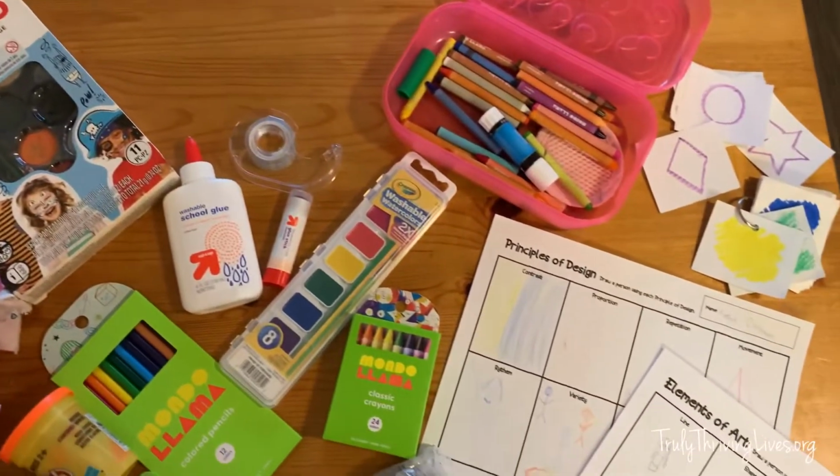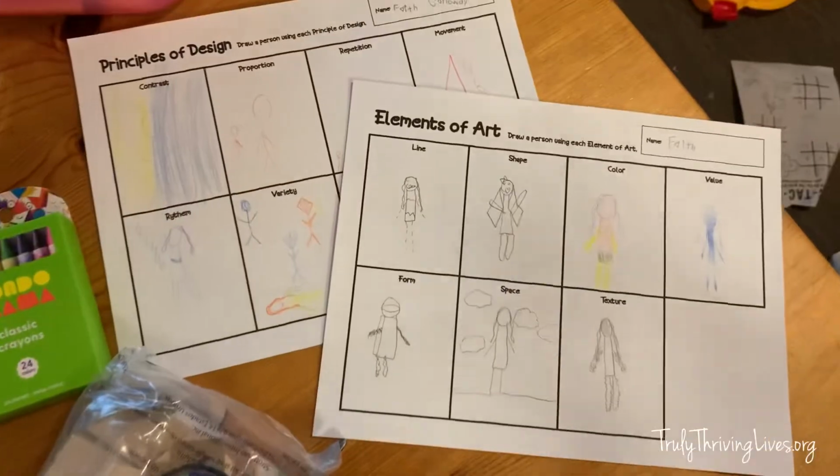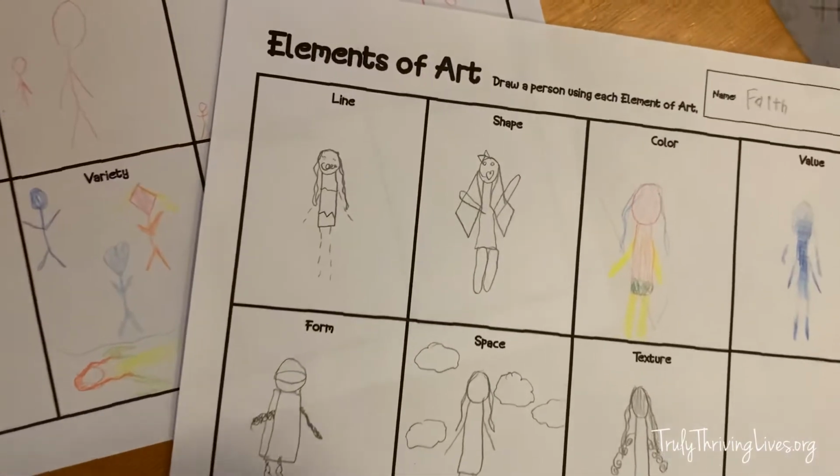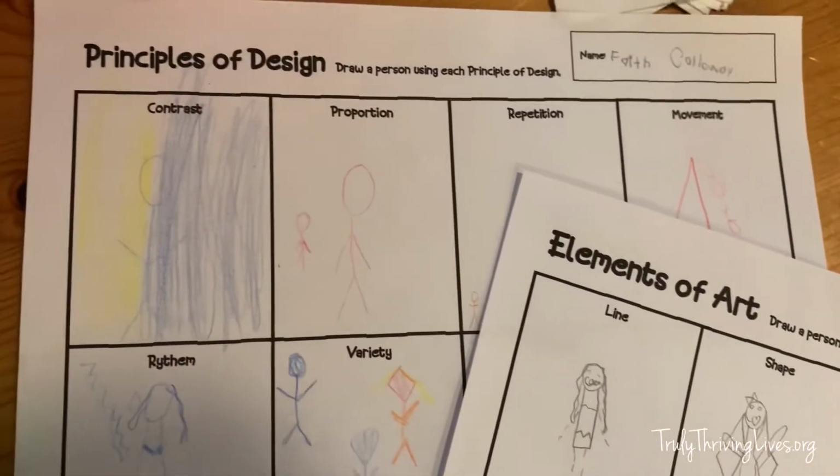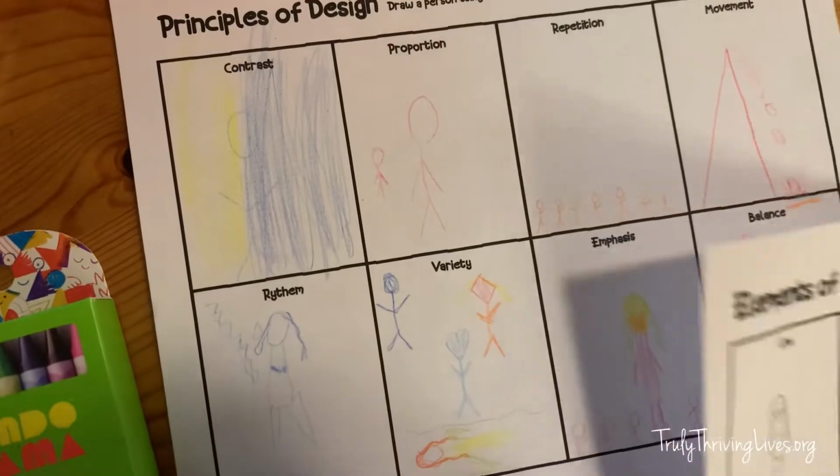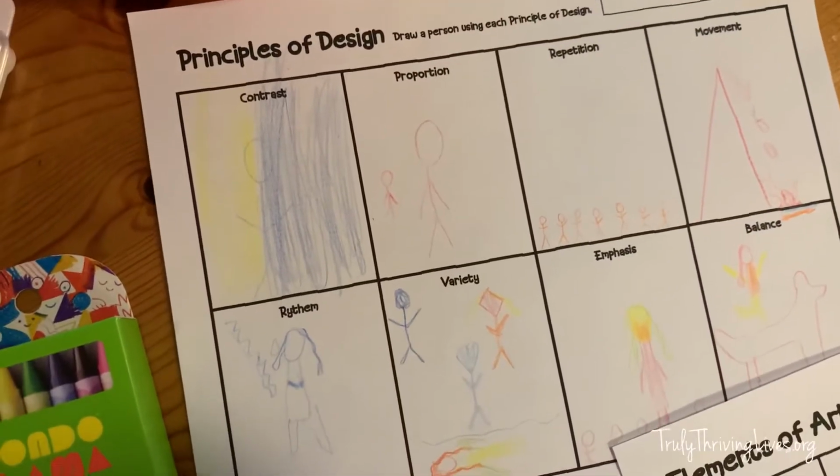Some worksheets that they complete that I save for portfolio reviews are their Elements of Art worksheets and Principles of Design worksheets. I use these to challenge them to create drawings using each element of art and each principle of design.